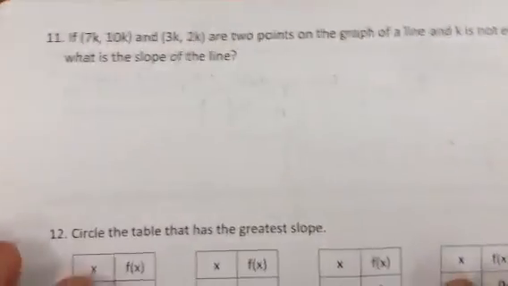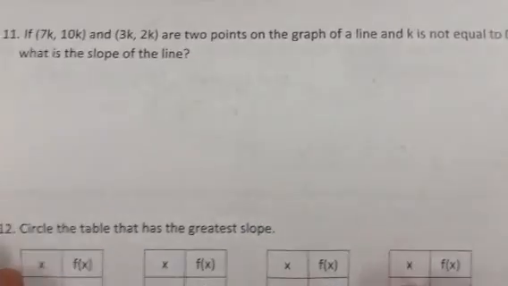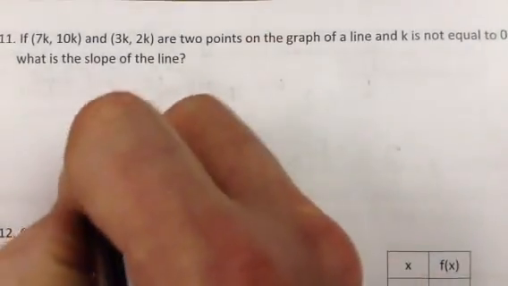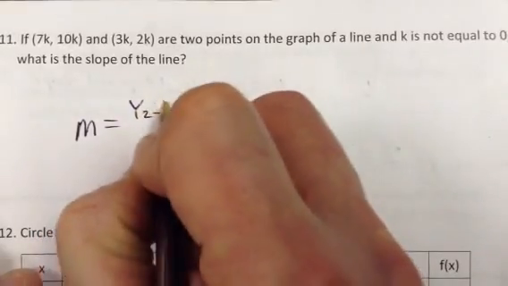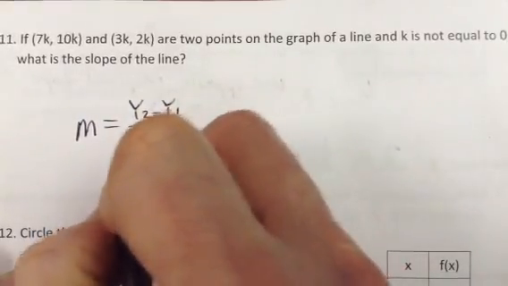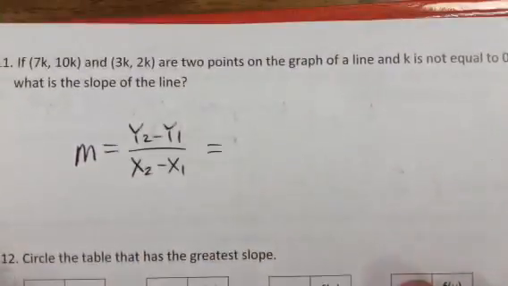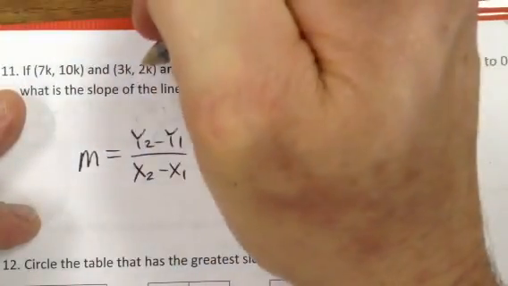Let's see, how about number 9, or number 11? All right, now this is where they try to get fancy, throw you off, and it's really just our slope formula. They're just going to look funny for a while, okay? So go ahead and treat this as my first or second, it really doesn't matter which one.